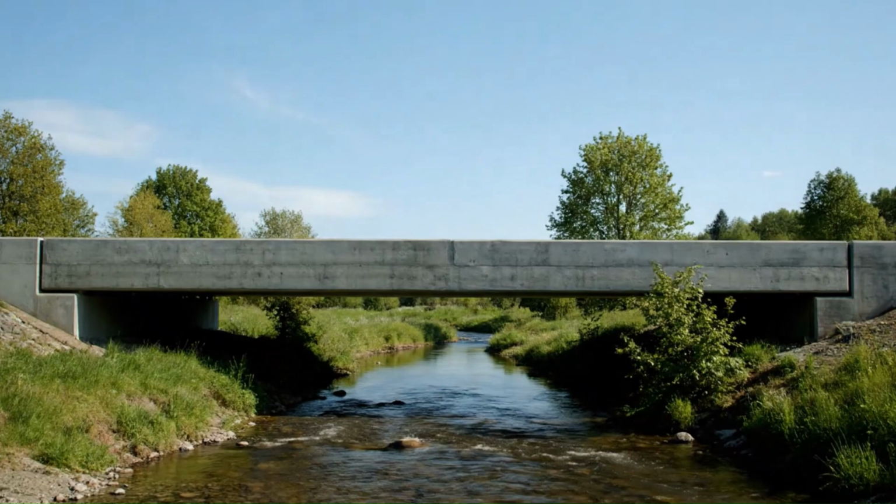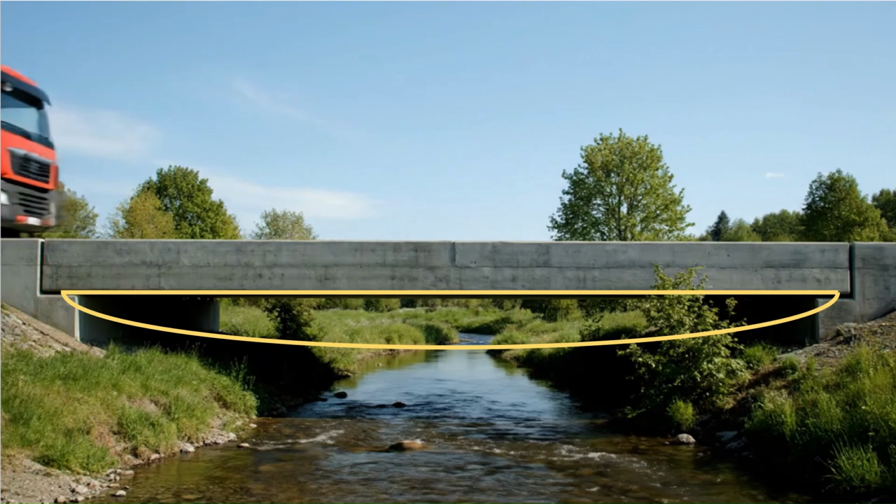Hi, in this video we're going to show you how to calculate the bending moment for a simply supported beam. So this applies to all simply supported beams, but in this example we'll use a short span bridge. And in this we'll be going through three things.